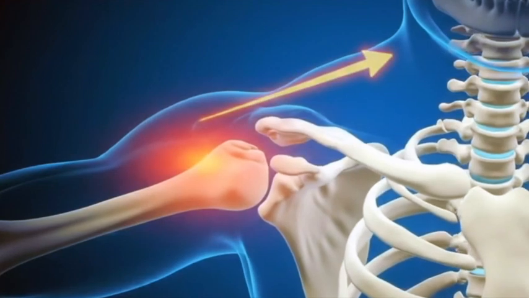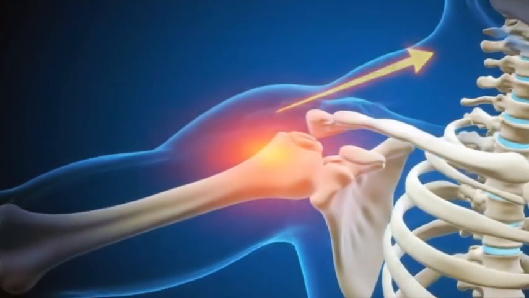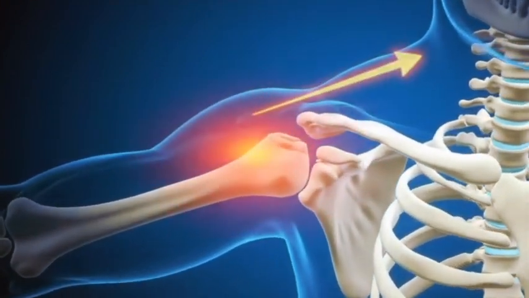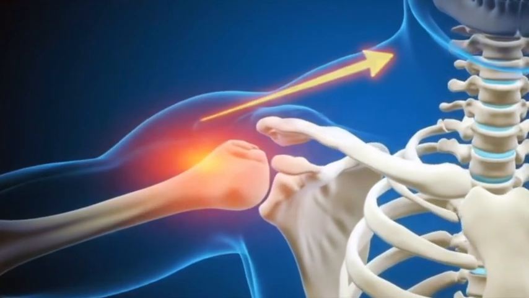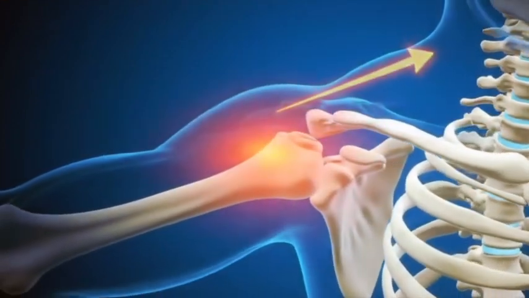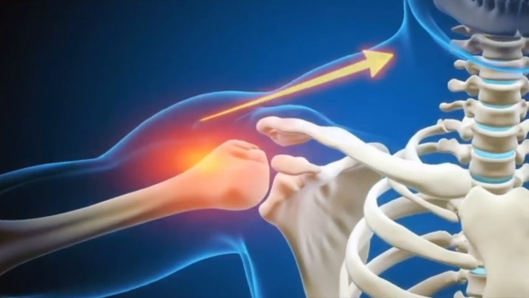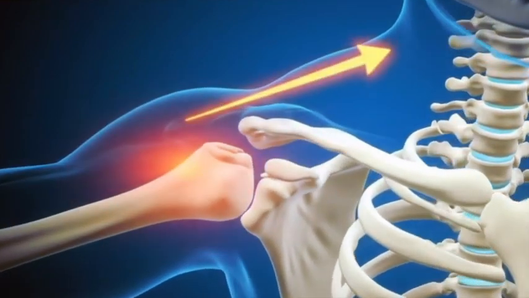When to see a doctor. Consult a healthcare professional if you experience persistent, unexplained shoulder pain and stiffness that limits your ability to perform daily activities. Early diagnosis and treatment can help prevent long-term disability and may shorten recovery time.